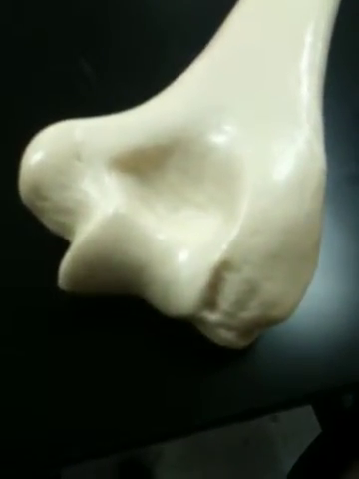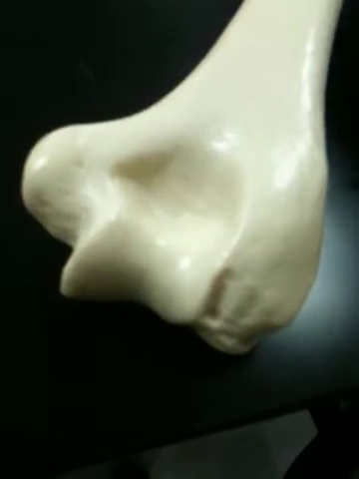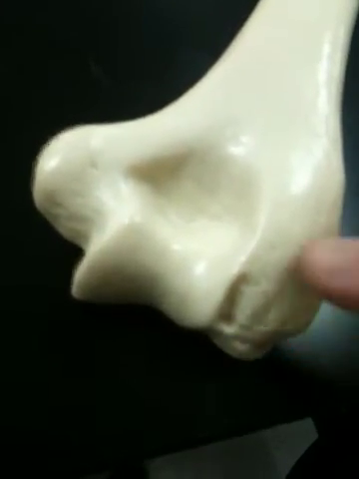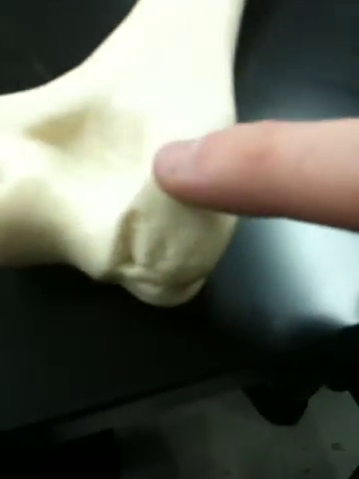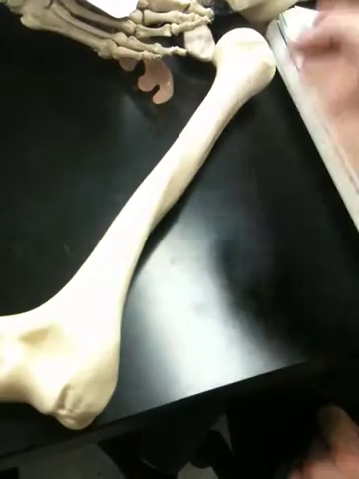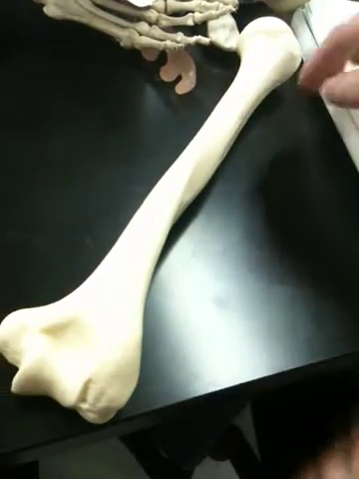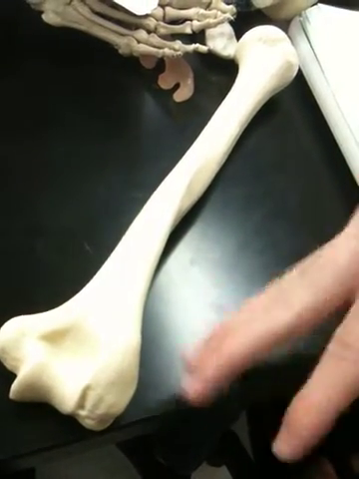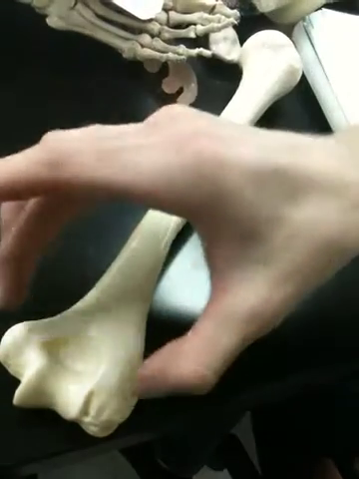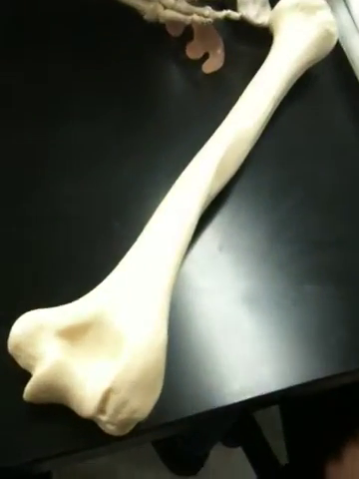So the only other thing we really need to know is that this side of the epicondyle is known as the lateral side, and you can tell the lateral is going to be the opposite side of the head. So, yeah, the lateral is the outside. So lateral, medial, epicondyles. And that's all we need to know.